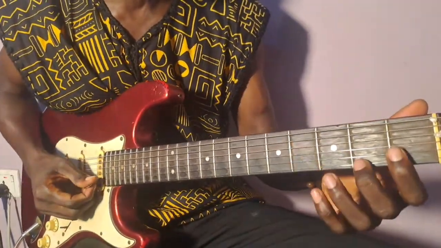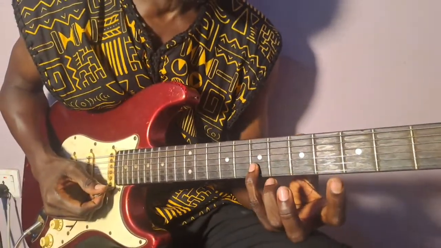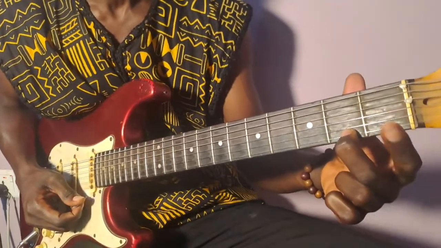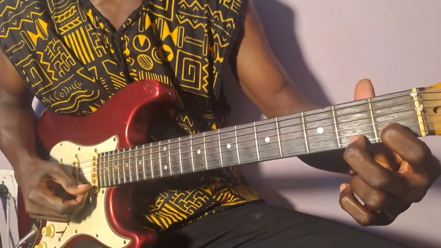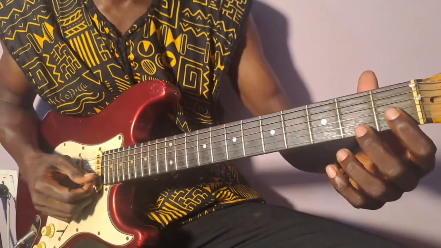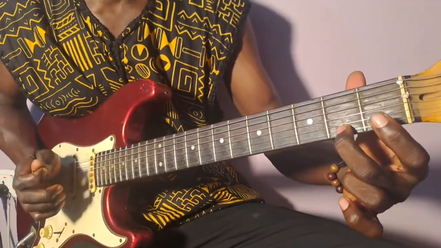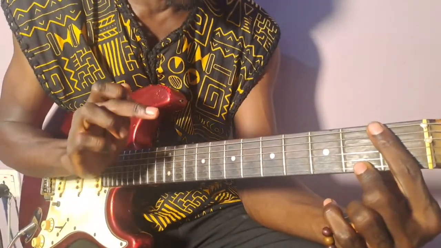So here we have C. This F sharp note I'm talking about, the Fi note, is the tritone substitution for this do. So anything that you can use C to play, you can use F sharp to play, because that is tritone substitution.